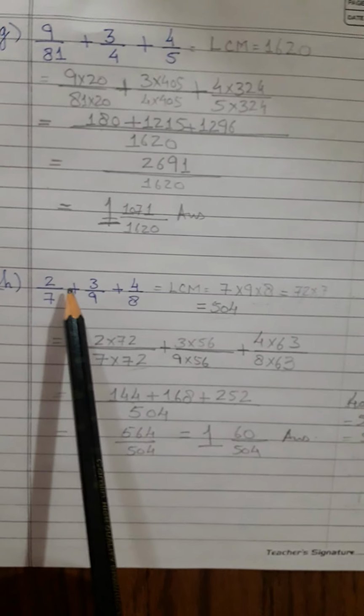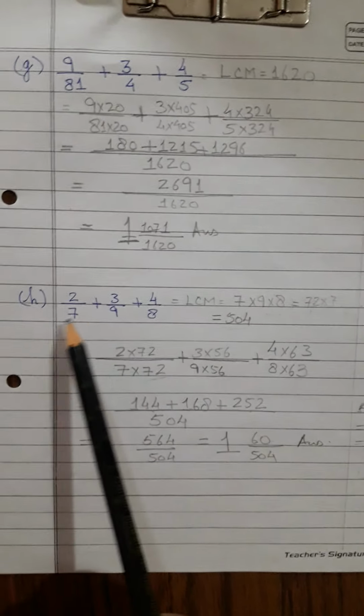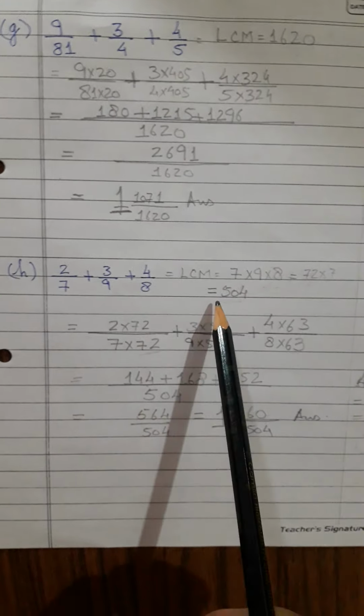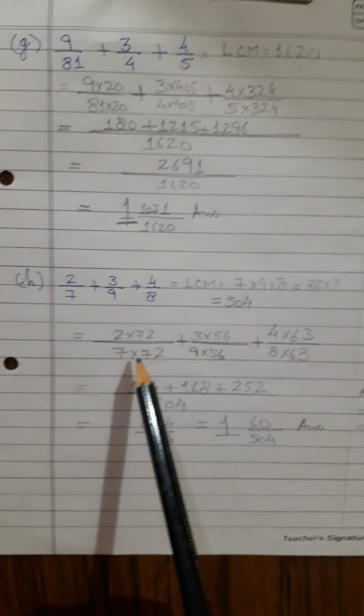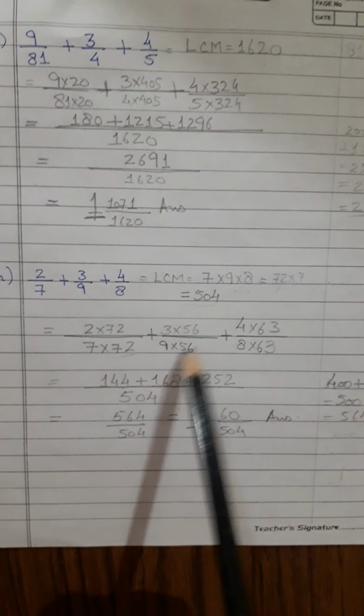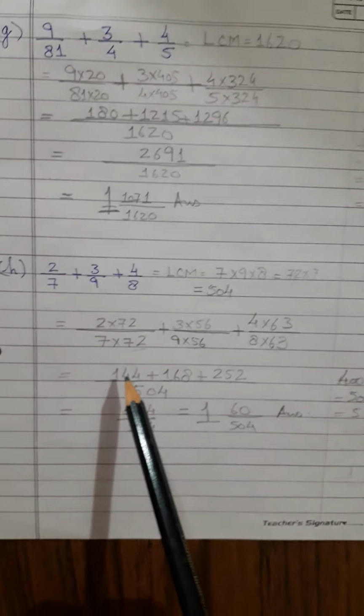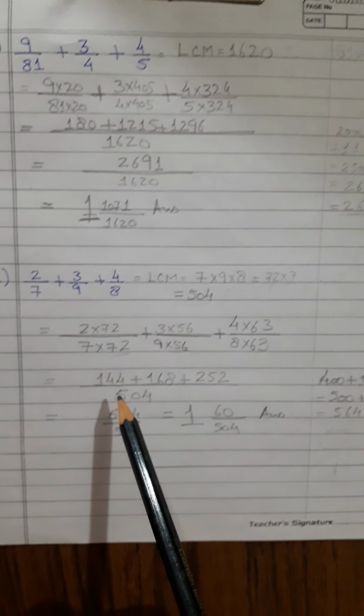2 over 7 plus 3 over 9 plus 4 over 8. Again, nothing common. Multiply. You'll get the LCM 504. Keep on multiplying. 7 into 72, 9 into 56, 8 into 63. So the numerators also will be multiplied by the same values. You will get this. Use the partitioning method.